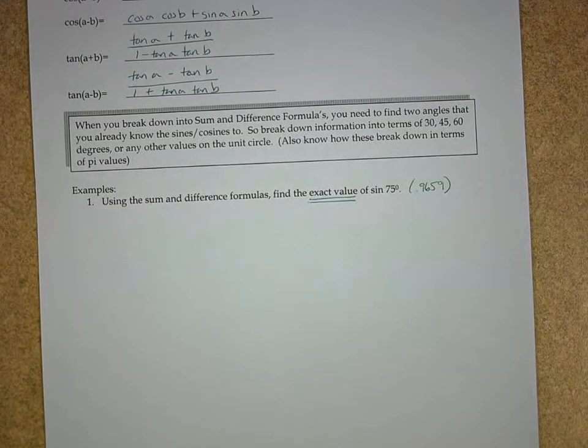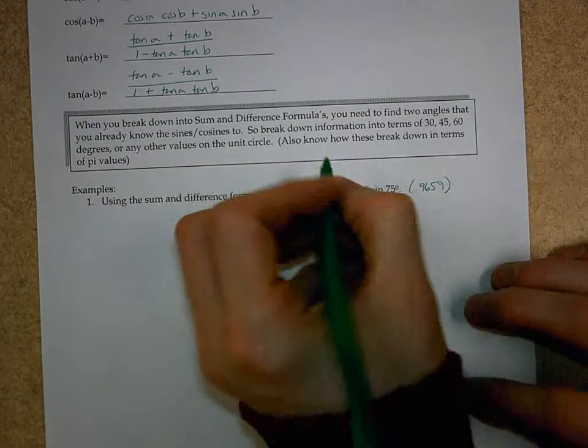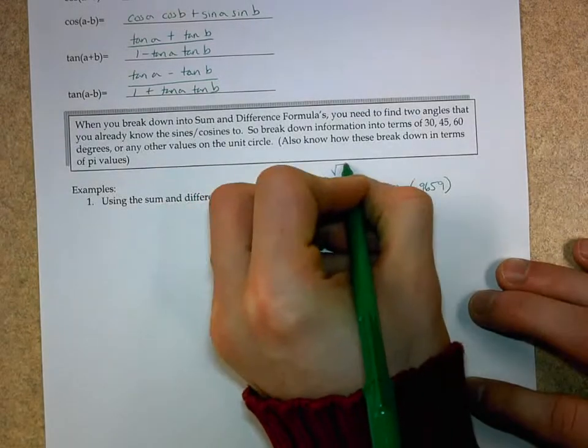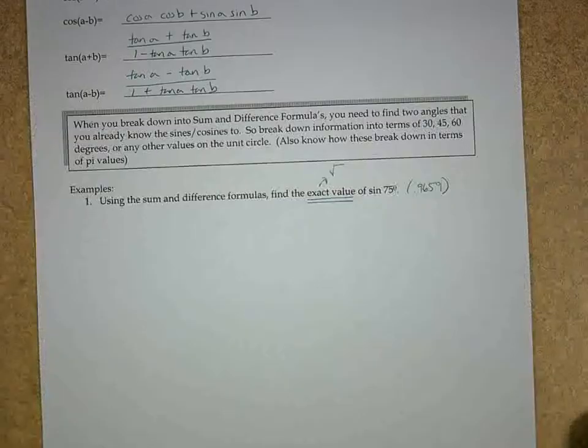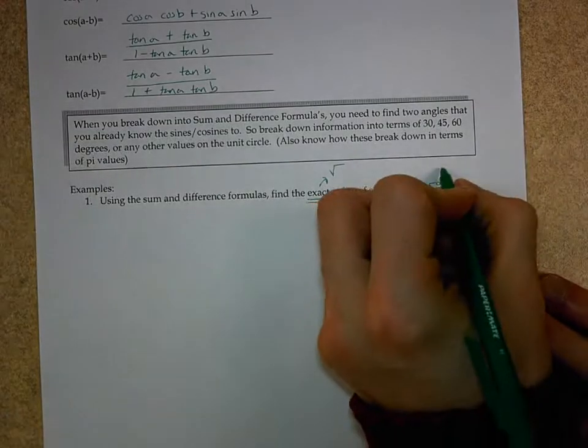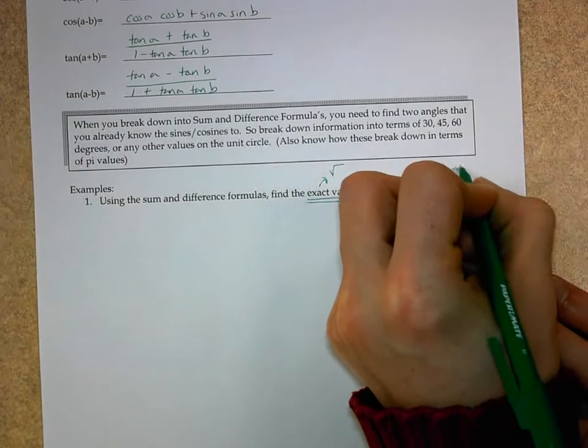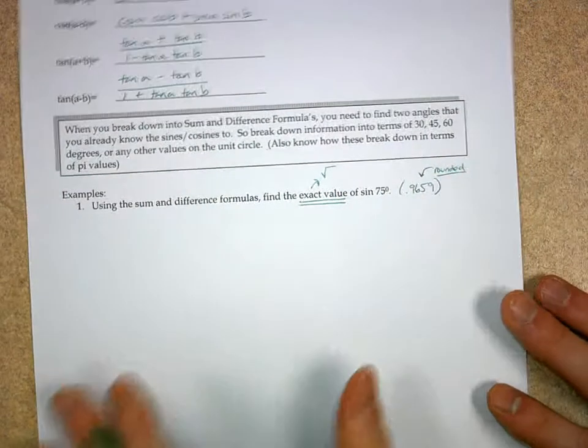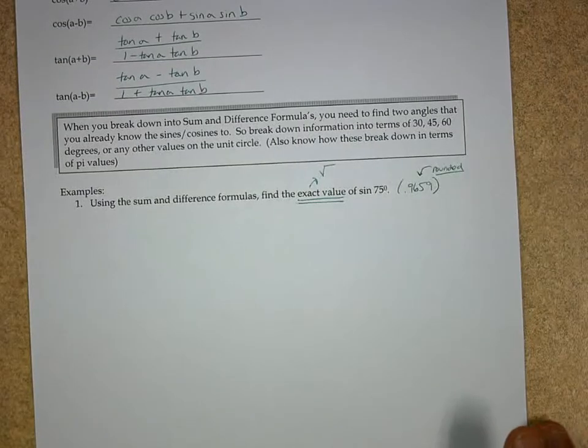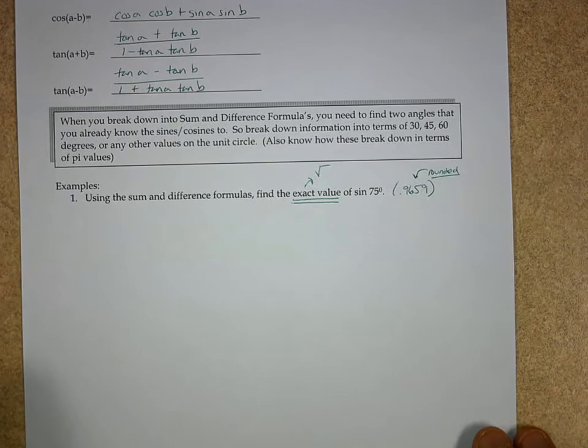However, I want the exact value. So when I'm looking for exact value, I'm going to have square roots in my final answer, or whole numbers. This right here is a rounded answer. So I cannot just plug it into my calculator. I'm actually going to have to come up with an exact value.